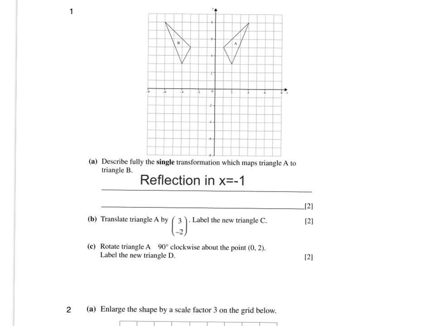The second part of this question asks us to translate triangle A by the vector 3, -2. Remember, translate means that you simply move a shape, and this is called a vector. The top number tells us how many squares right or left we move. A positive top number means we move to the right, and a negative top number would mean that we move to the left. The bottom number tells us whether we go up or down. Positive means we go up, negative means we go down.